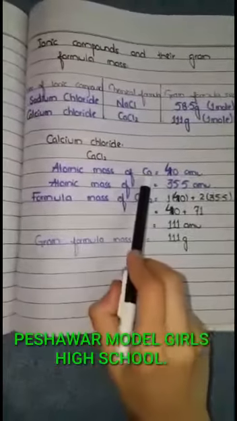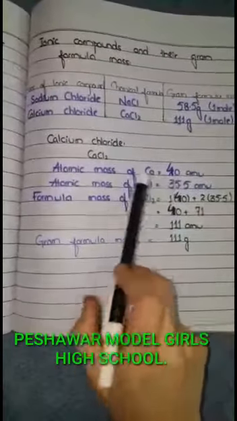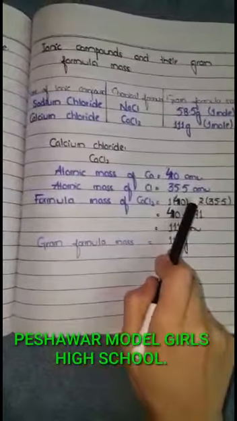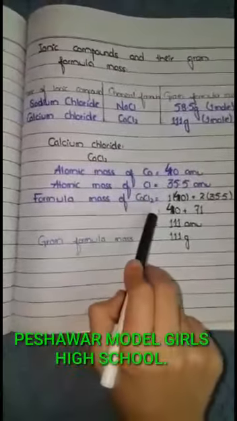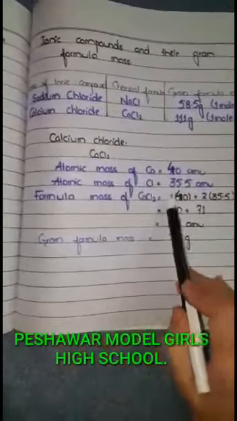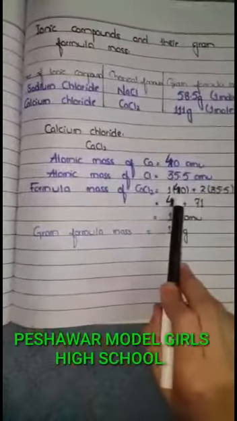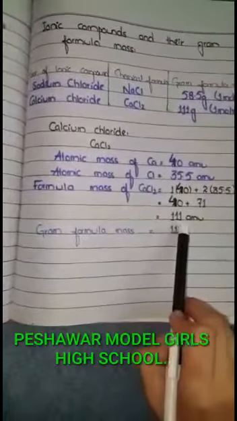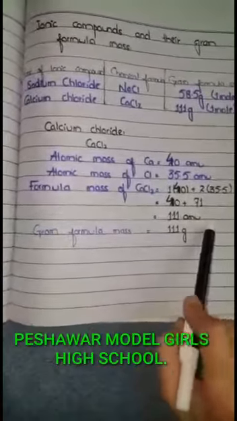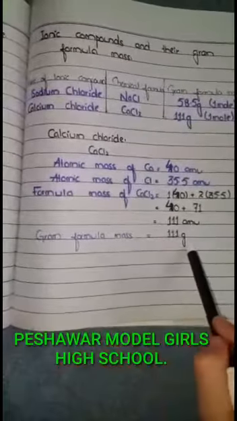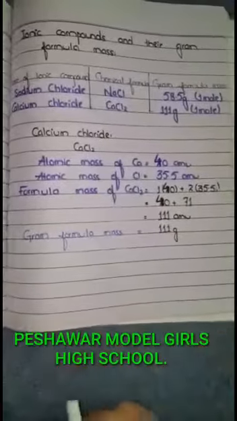We should know the atomic mass of calcium, that is 40. We should know the atomic mass of chlorine, that is 35.5 AMU. To calculate its formula mass, we are going to multiply the number of times that atom is present with its atomic mass and then add both of them. We will get 111 AMU. So, we are talking about gram formula mass, it should be expressed in grams, and this is its gram formula mass.